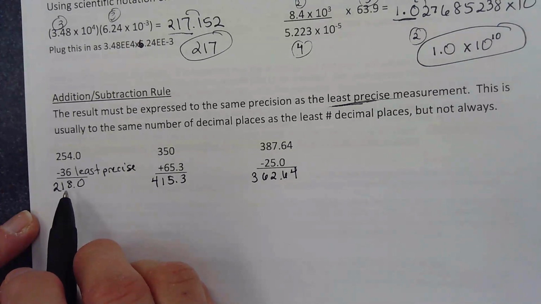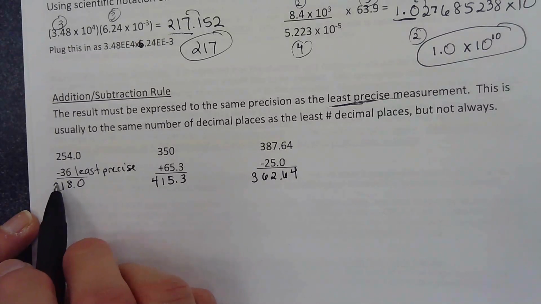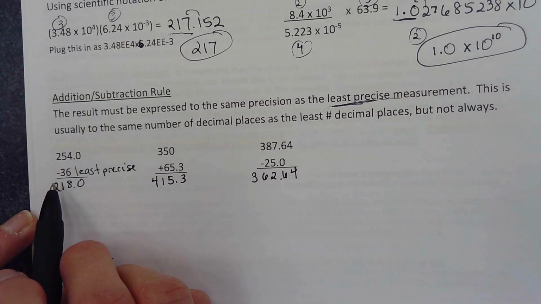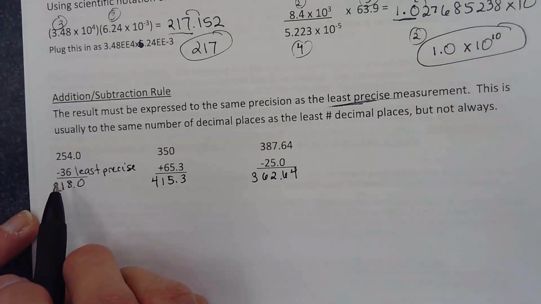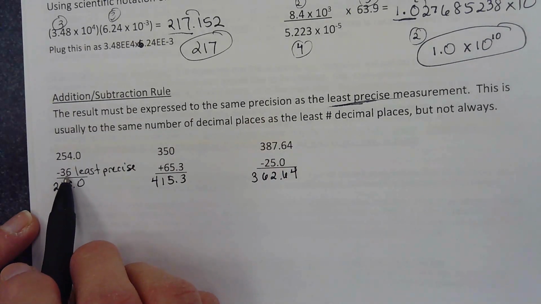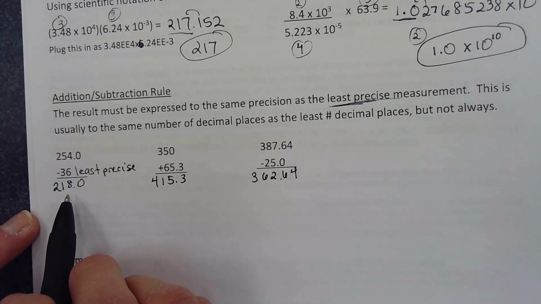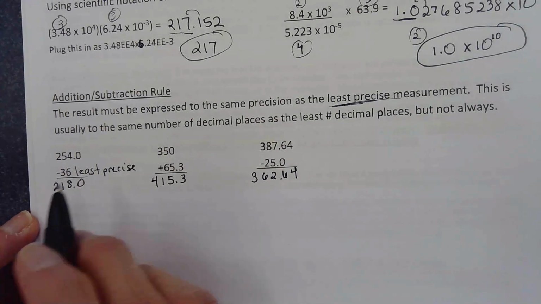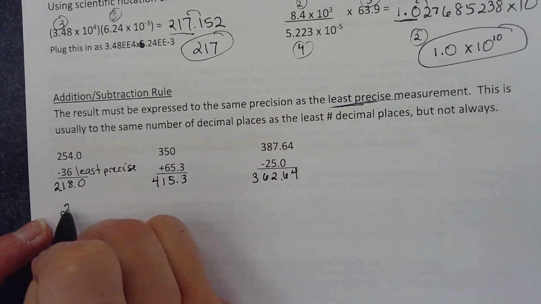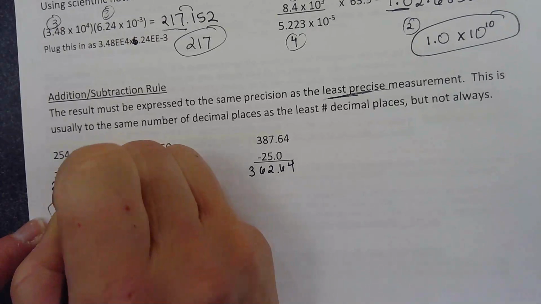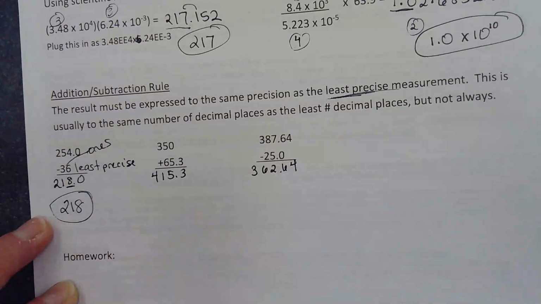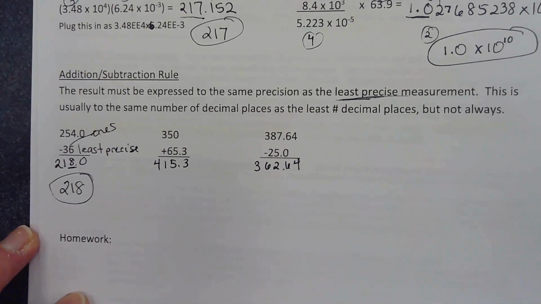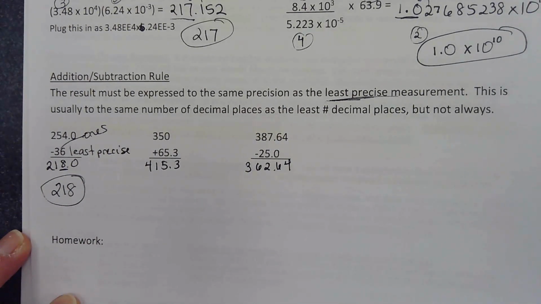once we know that, we have to say, how is this one rounded? How is this number rounded? Is it rounded to the tens or rounded to the ones or rounded to the tenths? It's rounded to the, tell me, what's this place value? Ones. It's rounded to the ones. That means my final answer must be rounded to the ones. So what's my final answer? 218. Because this is the ones place, then I have to round to the ones place. You round to the least precise.